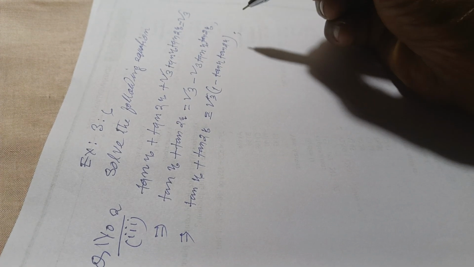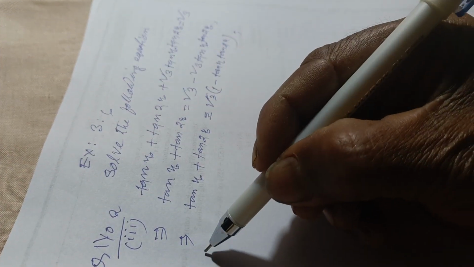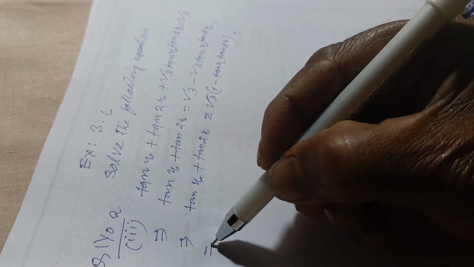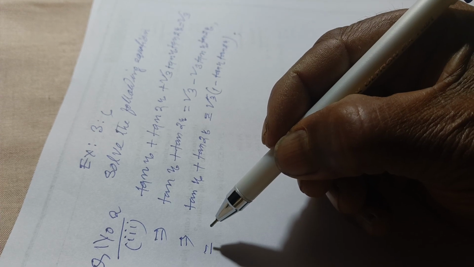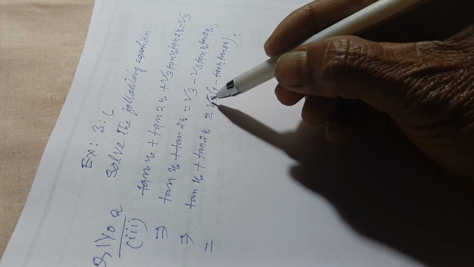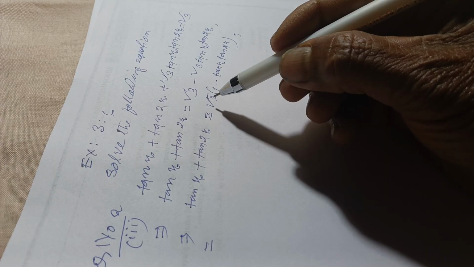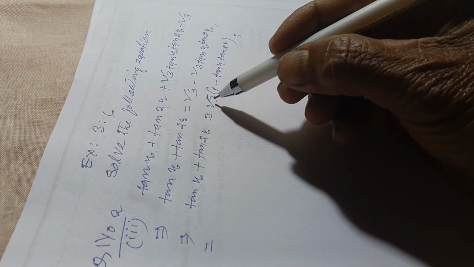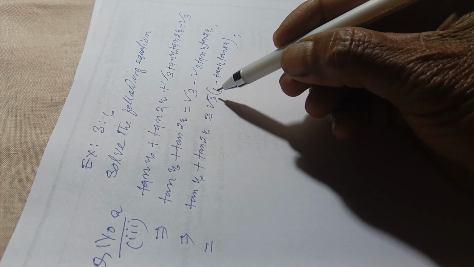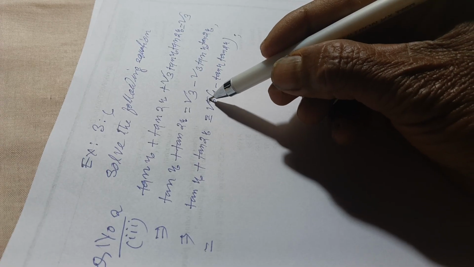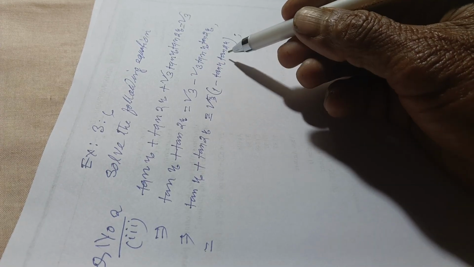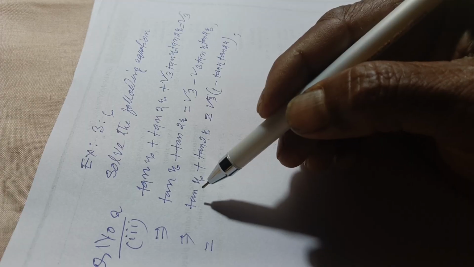Okay, then it is applied again. The coefficient of root 3 will be divided by this section again.